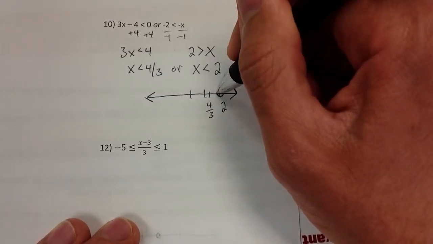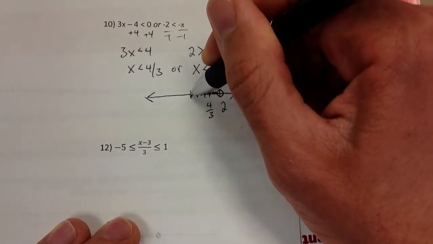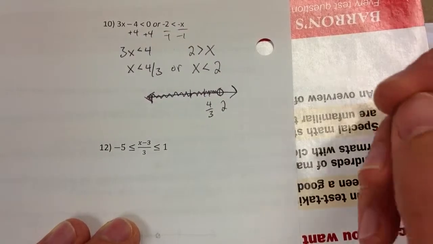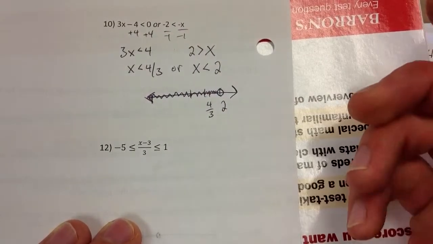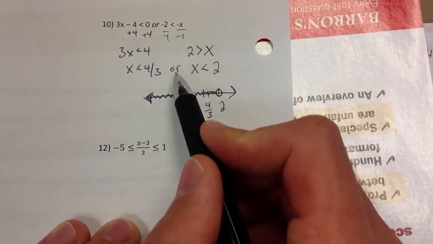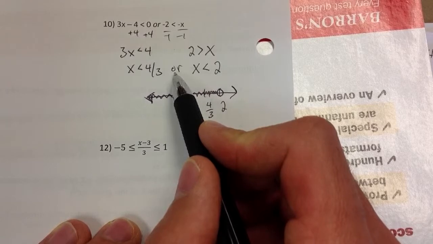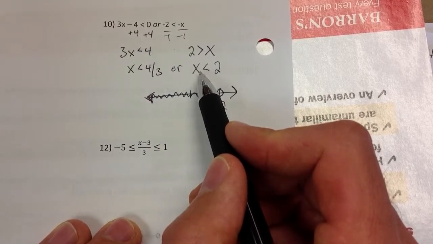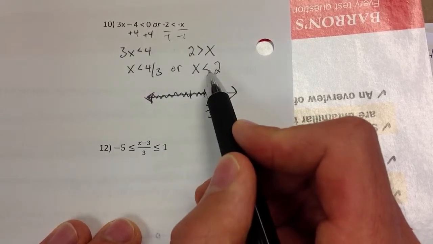Question, Gabe? Since the x is less than but not equal to 4/3, should you exclude the 4/3? Very good question. We do not need to exclude the 4/3 because this is an or inequality, meaning that either this or this can be true, and then the whole compound statement is true.